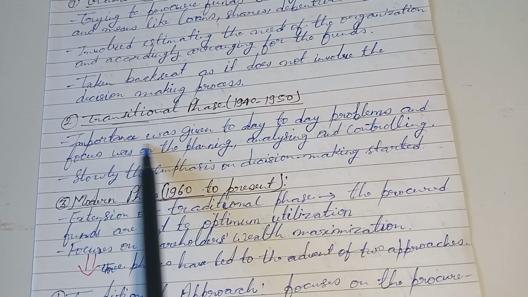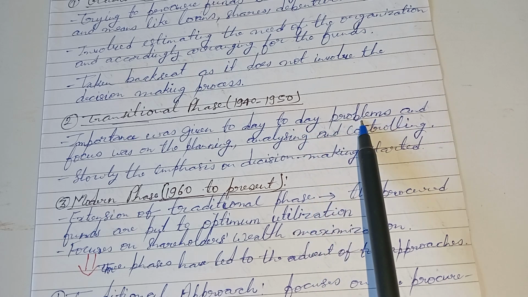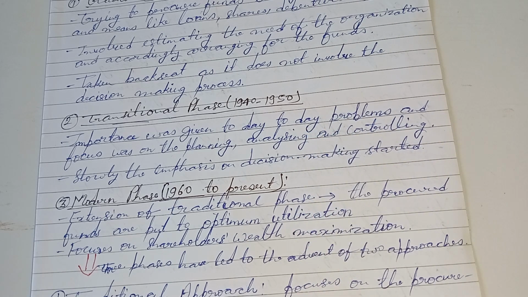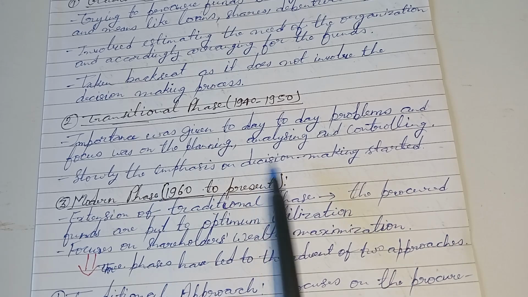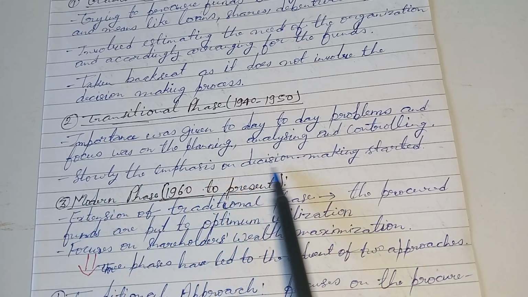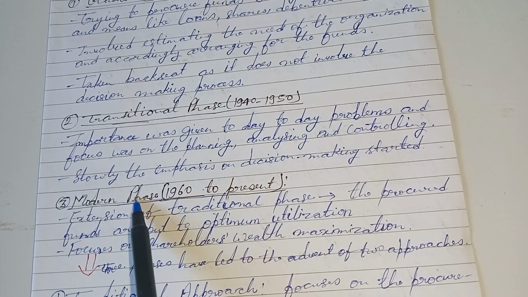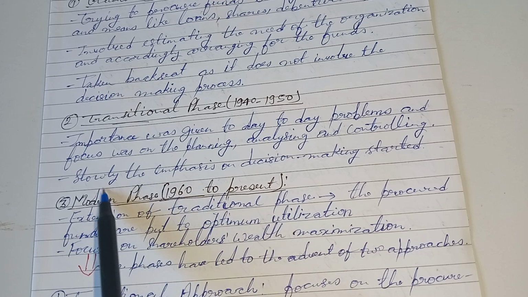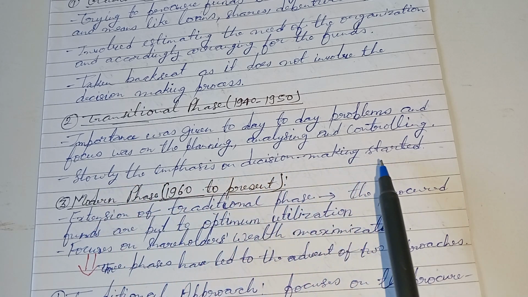And slowly, after the passage of time, the emphasis on decision making also started in this transitional phase.